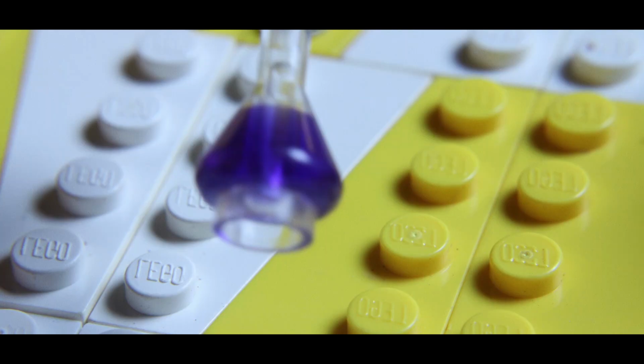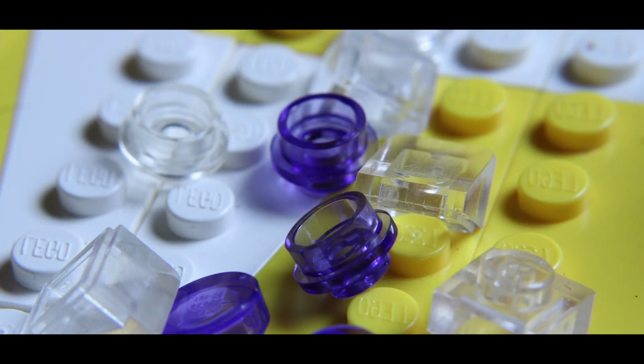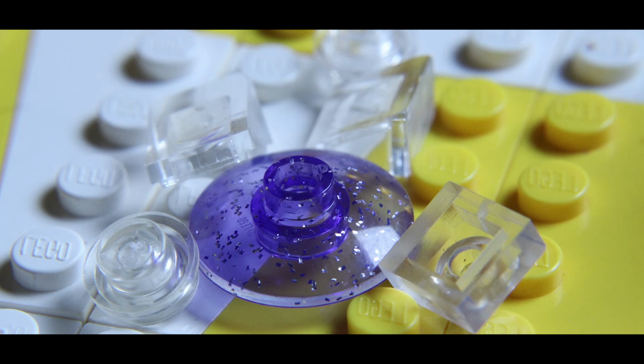And for 1 frame, 2 frames, because I'm animating this on 2s. We've got this piece. I have no idea where I got this piece, but it's this transparent dish piece that has these little particles in it. It works so perfect for this shot. It just looked so good.